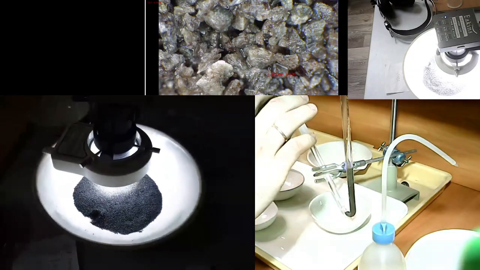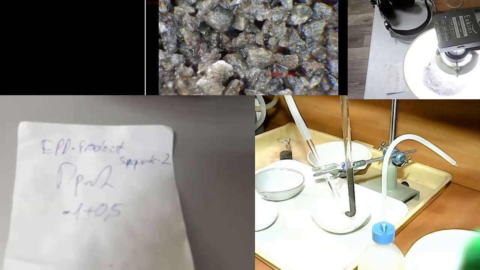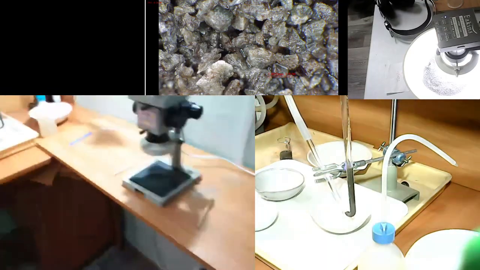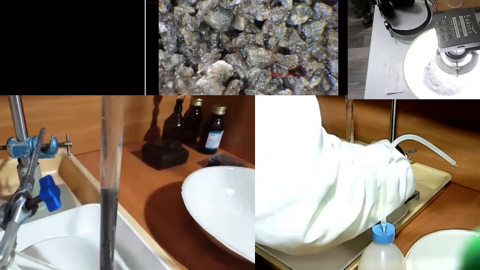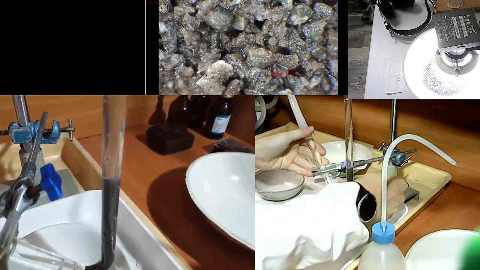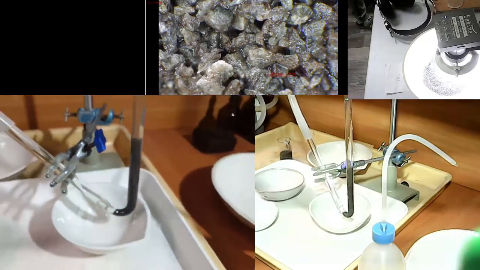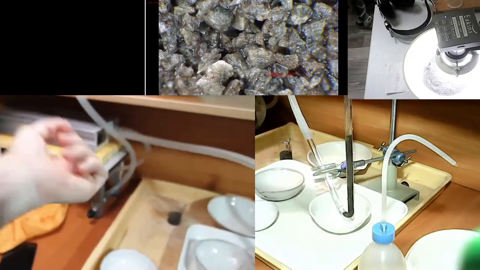Here is some material under the mic. It's -1 + 0.5 millimeters. Here is glass separation tube.